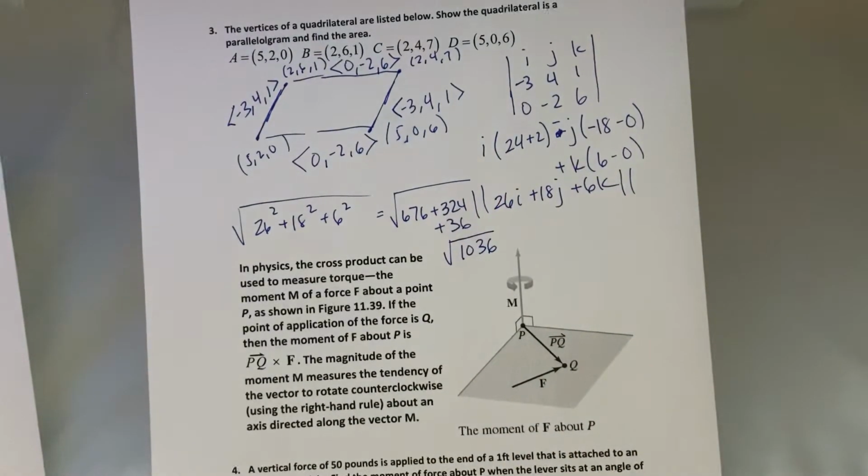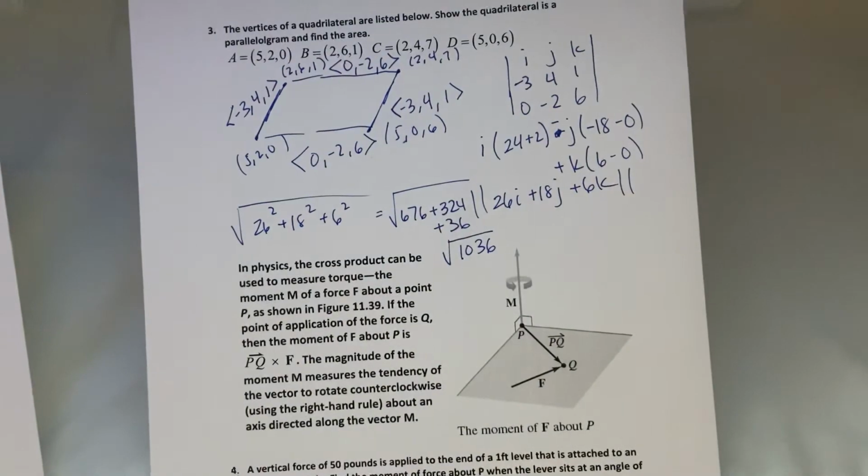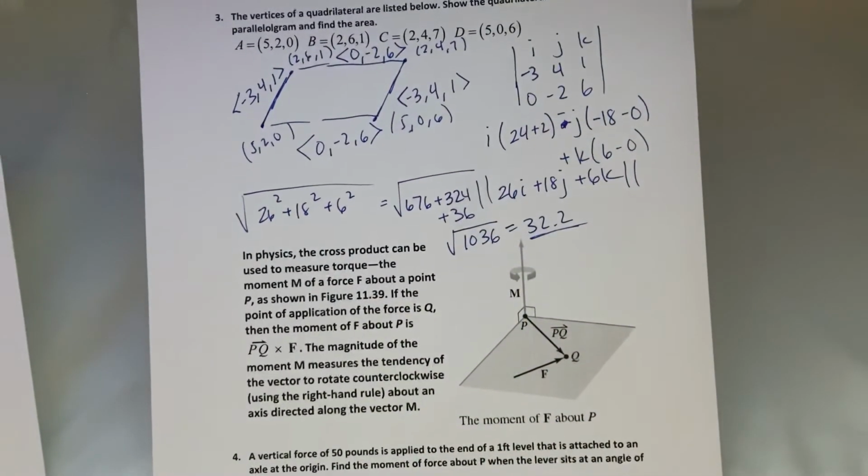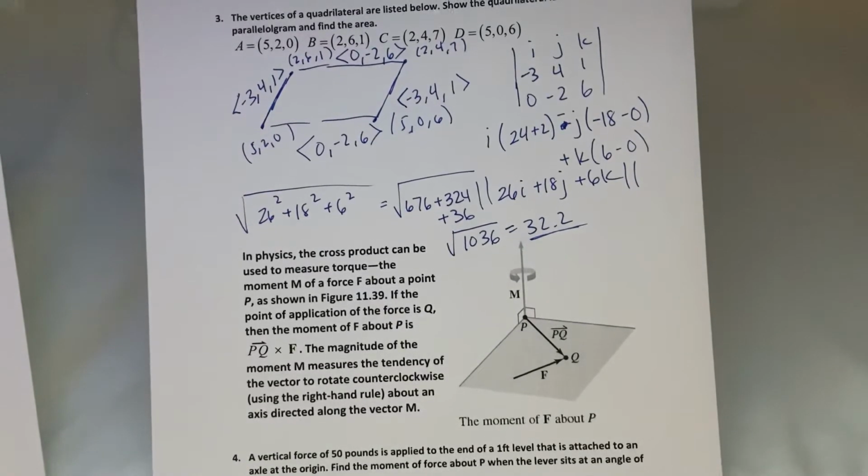As a rough value, it's a little bit bigger than 32, probably about 32.2. You could roughly approximate this.